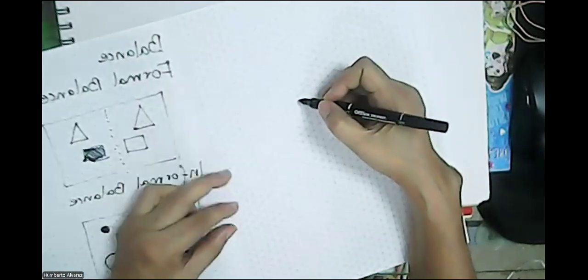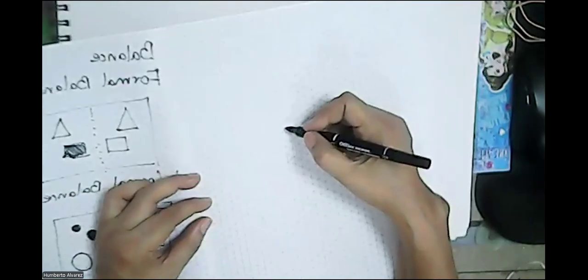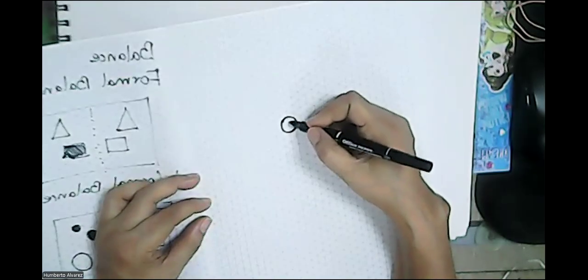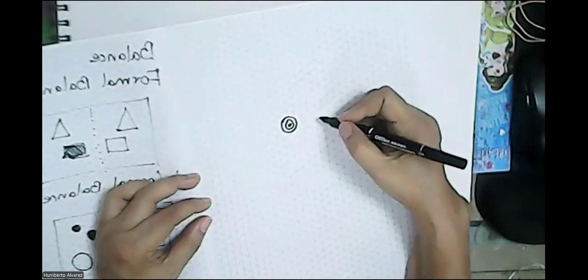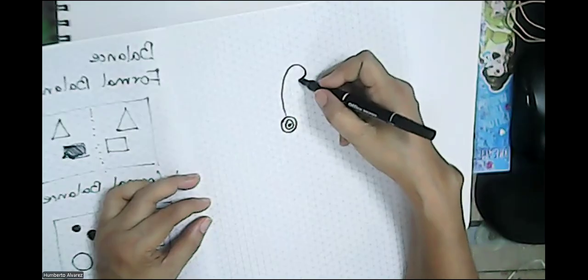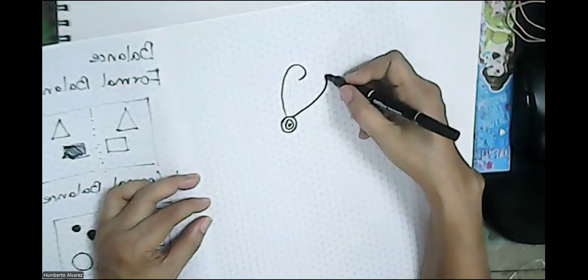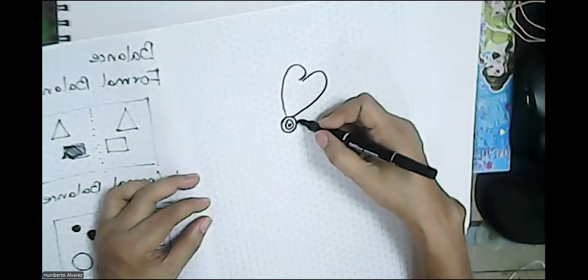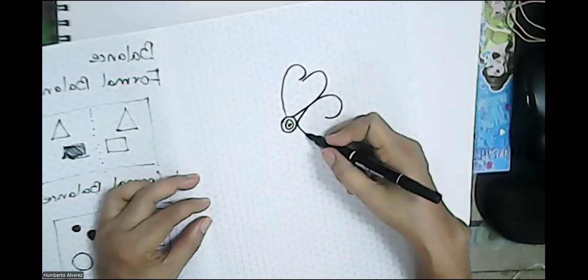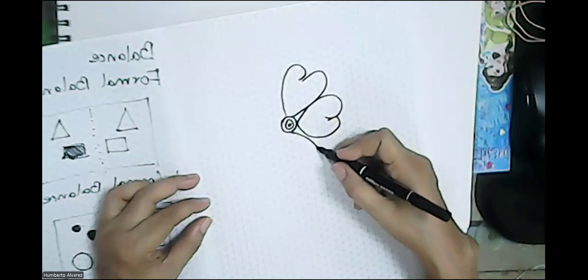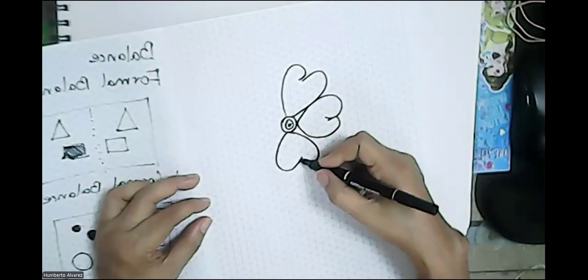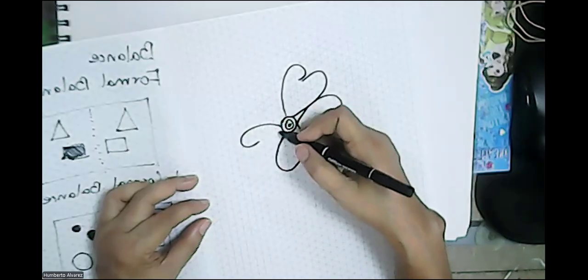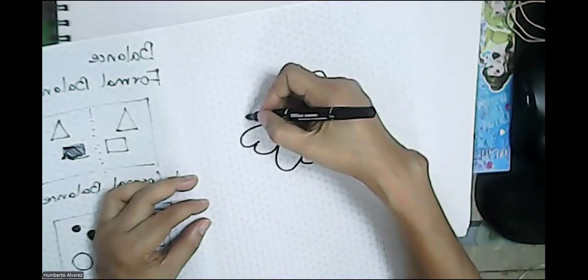It's the one in which I have one element in the center and different elements surrounding it, like this. This is radial balance, okay? Like a flower, it has radial balance.